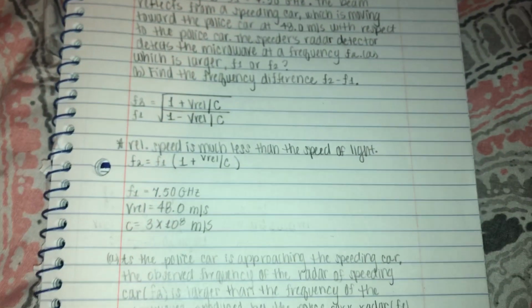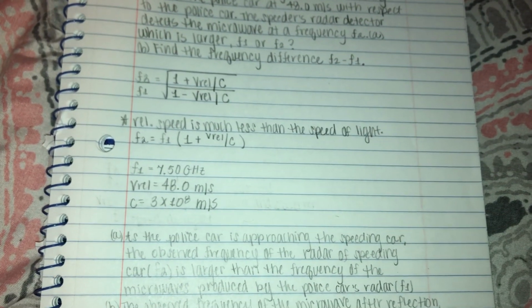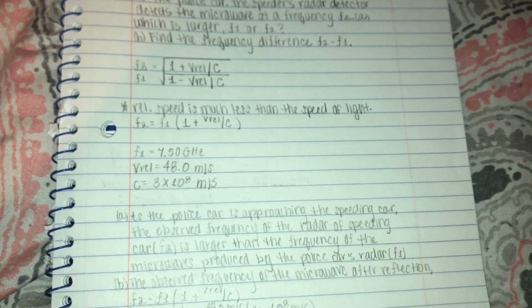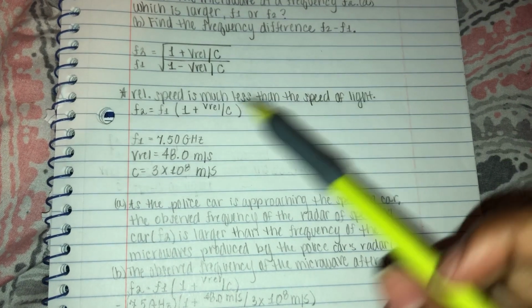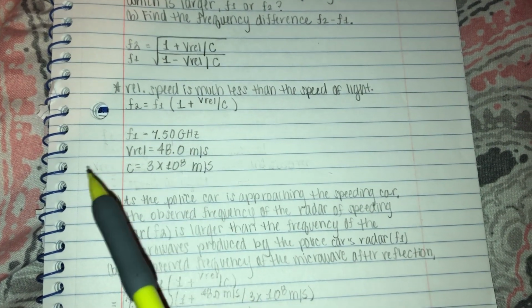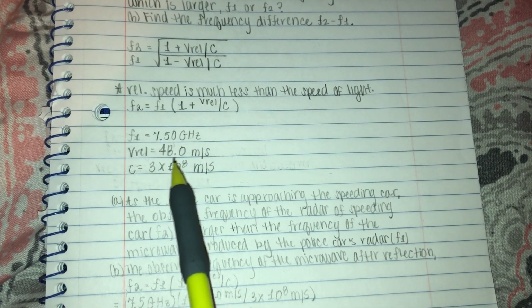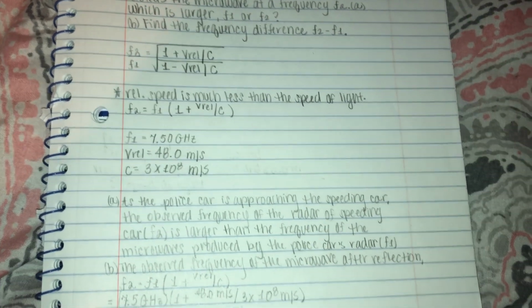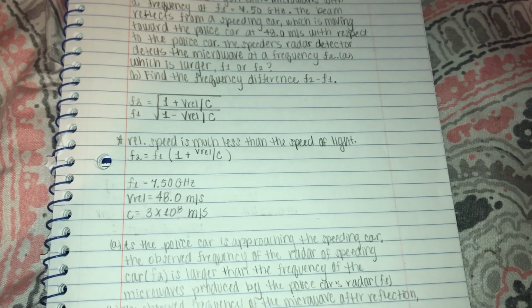So what we're going to do is just plug in these values. f1 is 7.50 gigahertz, which was given. V relative equals 48 meters per second, and the speed of light is c equals 3 times 10 to the 8th.